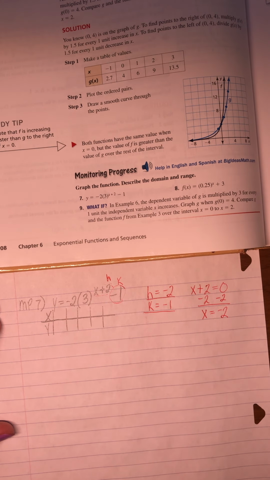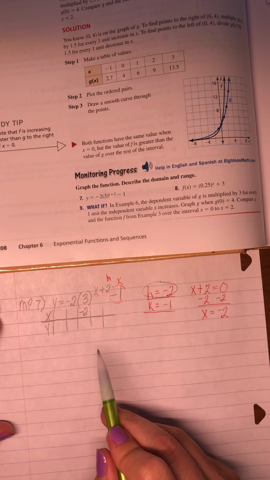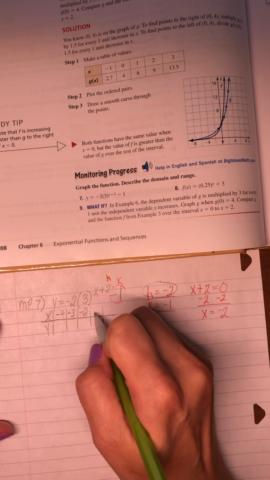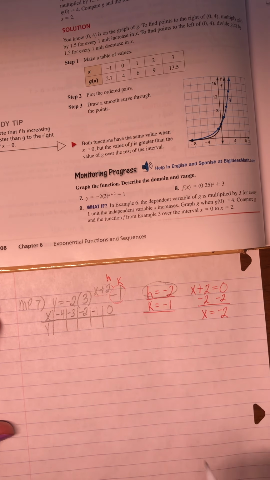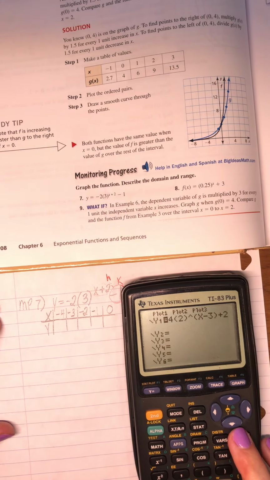Okay, I want to put the h in the middle of my table, so I'm going to put negative 2 here, and I'm going to go down 2 numbers, negative 3, negative 4, and up 2 numbers, negative 1 and 0. Let's get our y's from my graphing calculator.